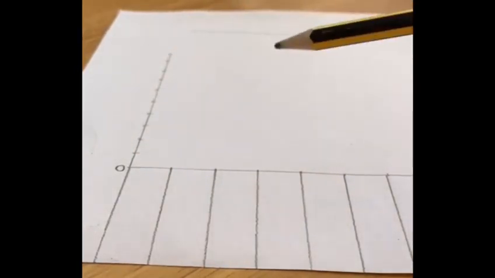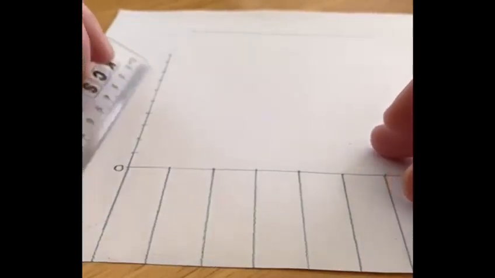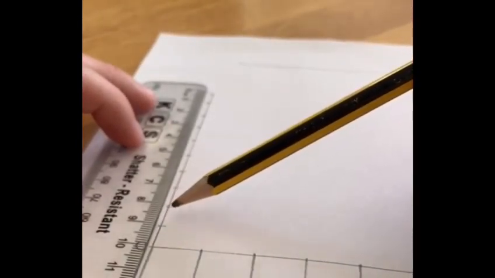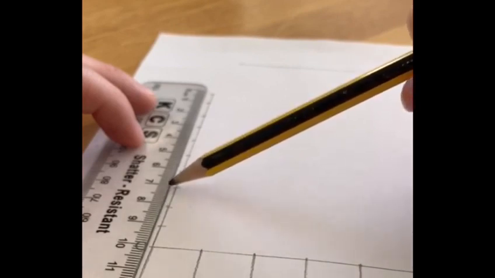Now to help you get the numbers evenly spread out, what you can do is get your ruler and draw a line of 10 centimetres. And as you can see, I've just drawn a little vertical line where I can see every centimetre on the ruler. Don't forget that 0 is this line here. Now what I'm going to do is start counting in ones until I get to 10.